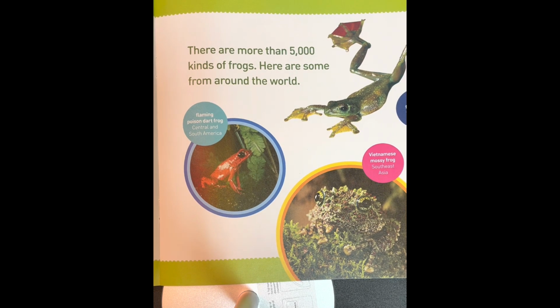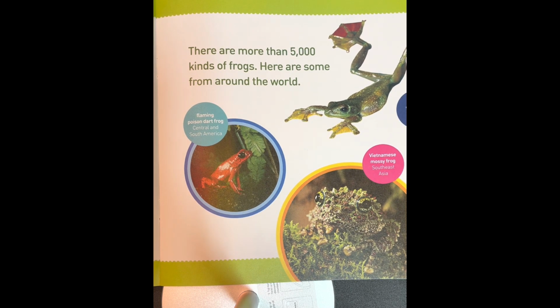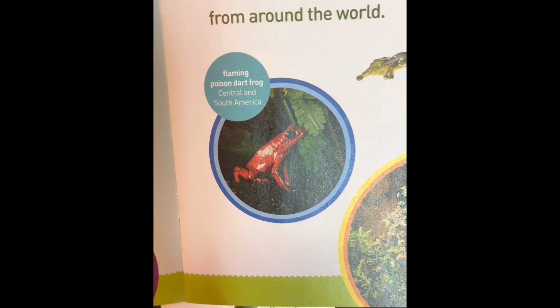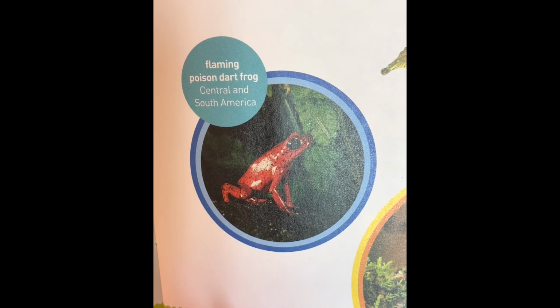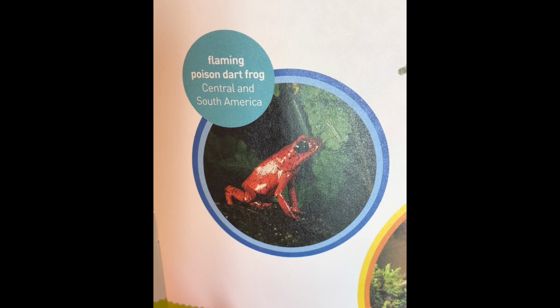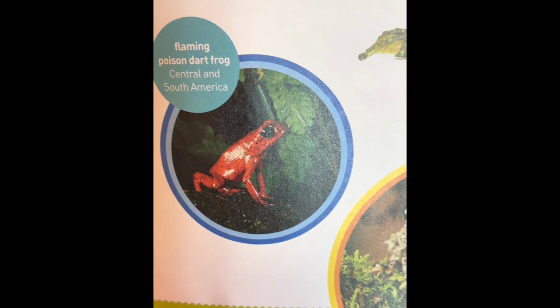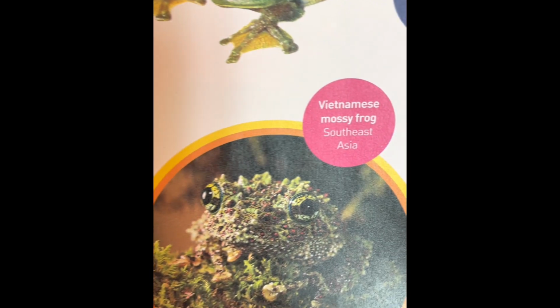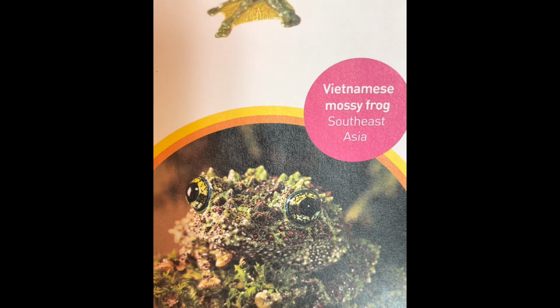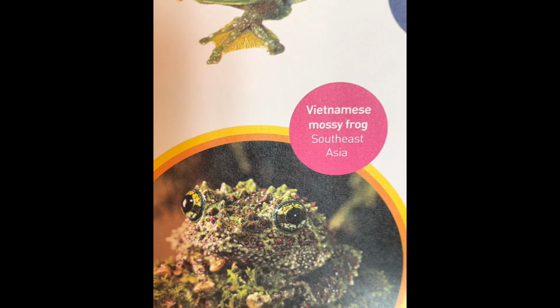There are more than 5,000 kinds of frogs, friends. Here are some from all over the world. So this one is the flaming poison dart frog from Central and South America. This one here is the Vietnamese mossy frog from Southeast Asia.